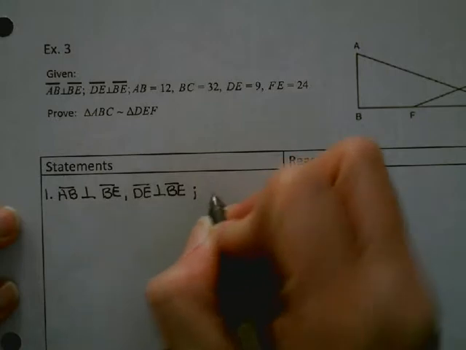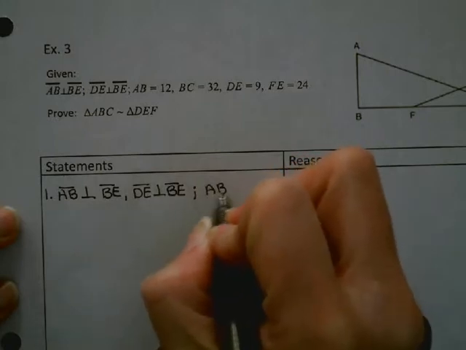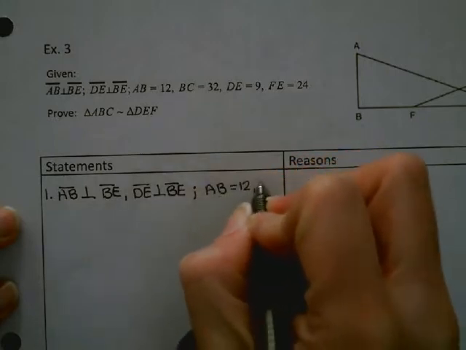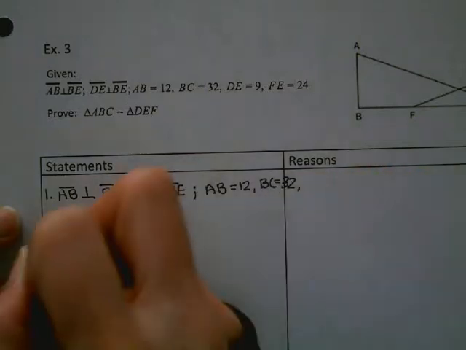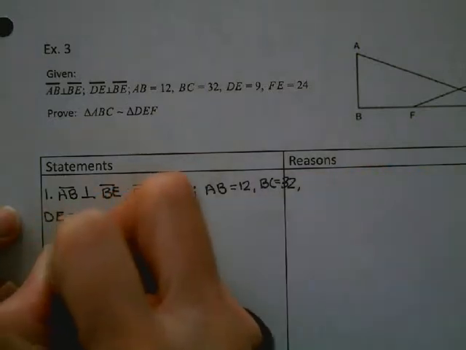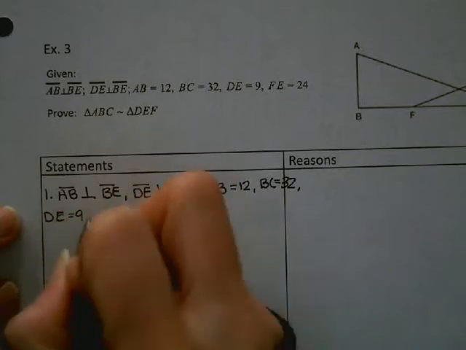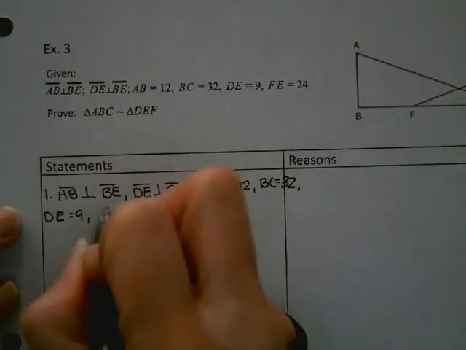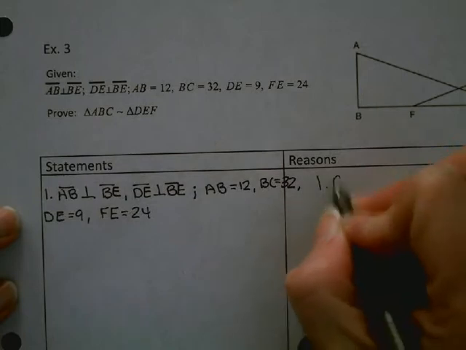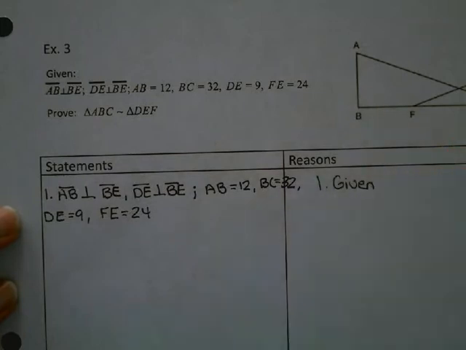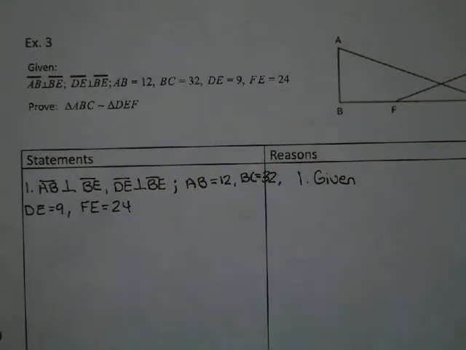Listing everything out that was in the given. Kind of ran over my line there. Let's see, one more. FE equals 24. Okay. So those are all our givens. I'm going to start putting some stuff in the picture just so we can see it.